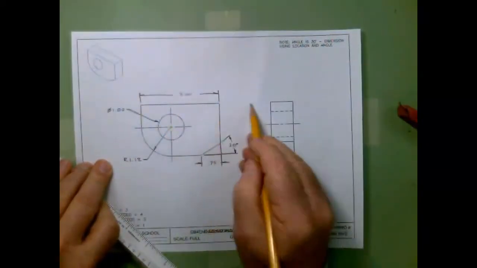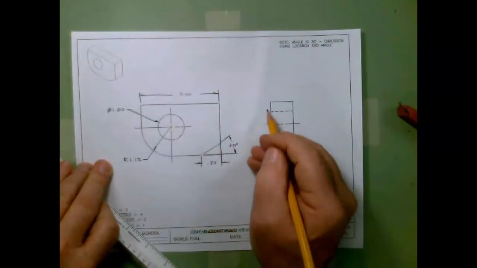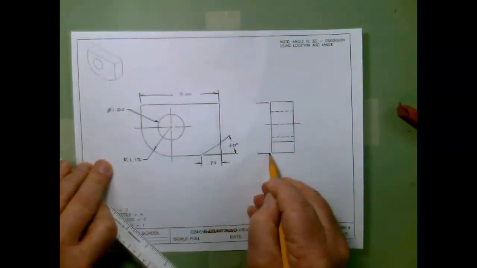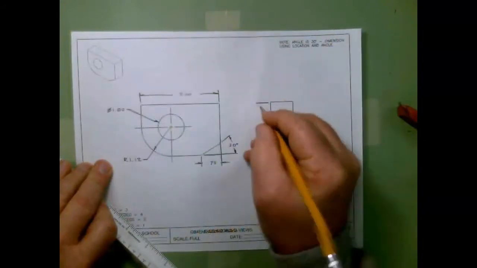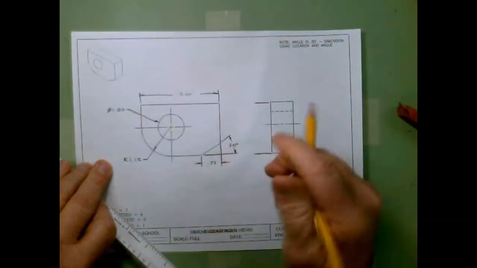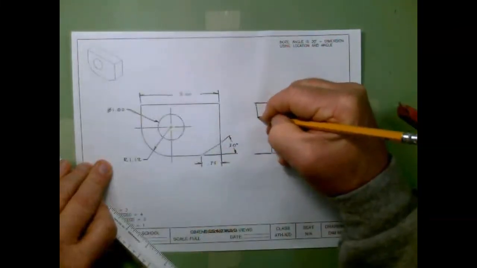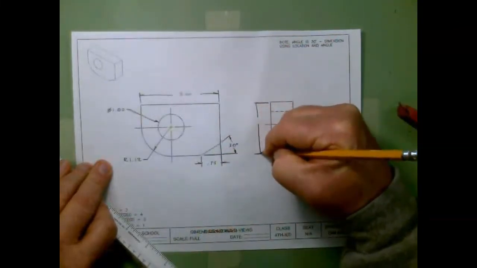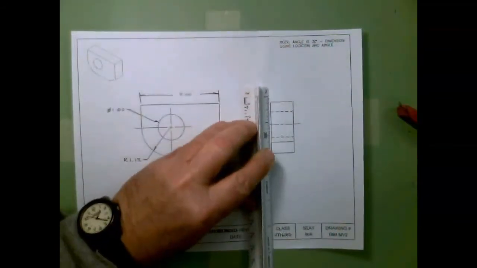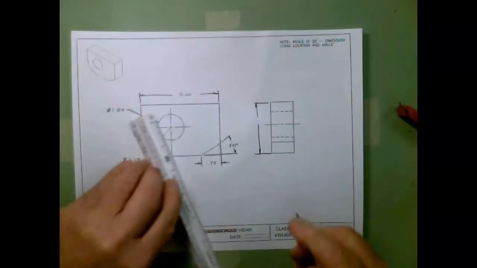Overall height. Put it here. No, can't because of that number. Let's put it in this view. I know it seems kind of odd to do that, but it will look so much cleaner if you will. Don't ever tuck a leader or an angled dimension inside of something. Again, I'm going to sort of offset this from the center because I don't want that center line hitting right in my number. The height is 2 inches.